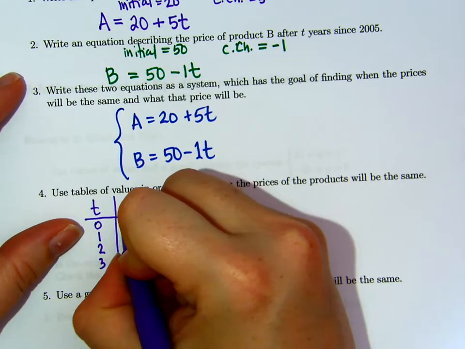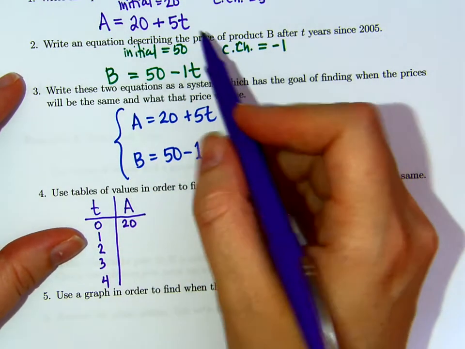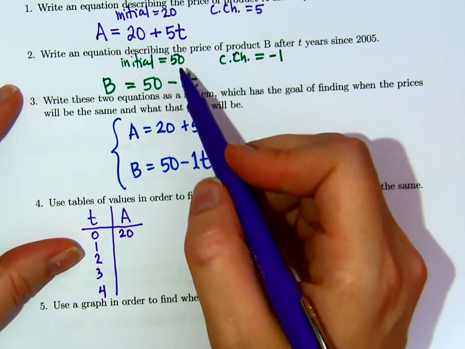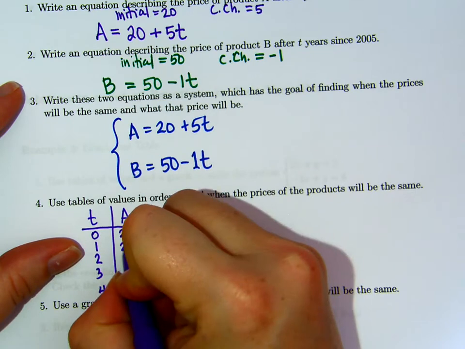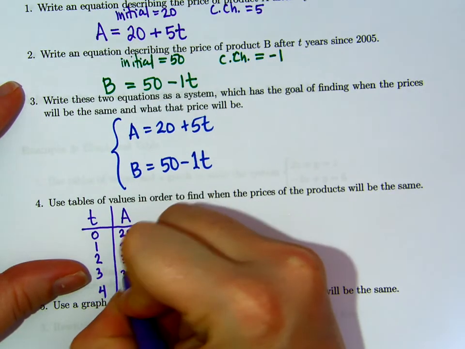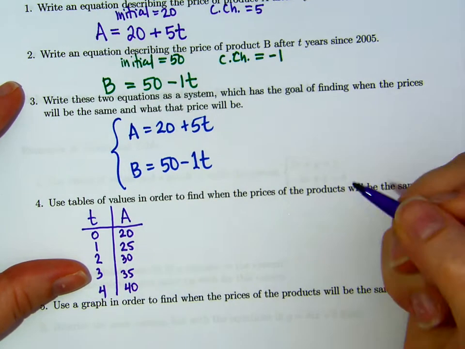It starts at $20. After a year, it's increasing by 5. So 25, 30, 35, 40, and so on.